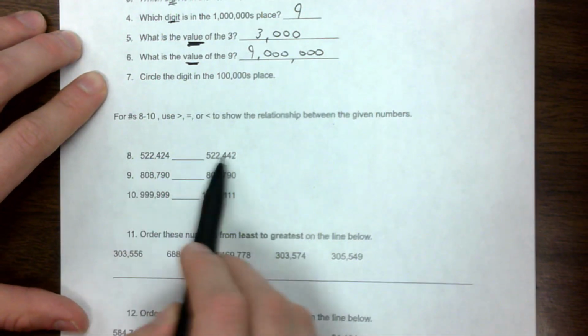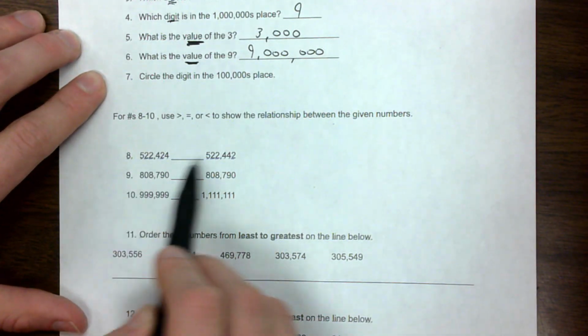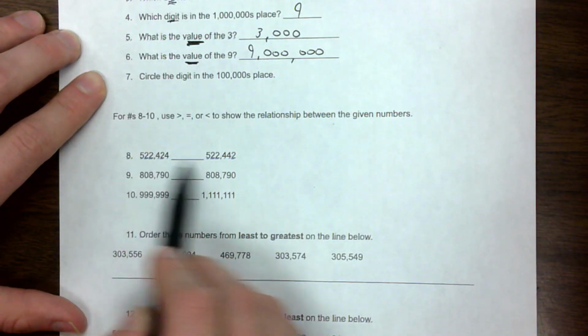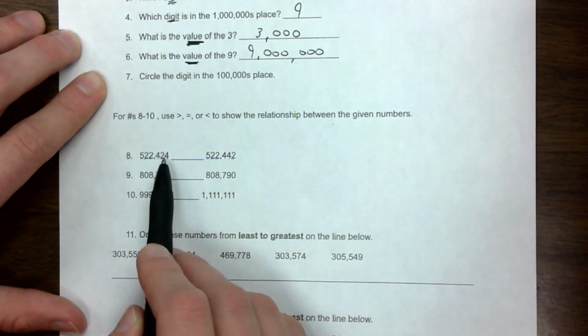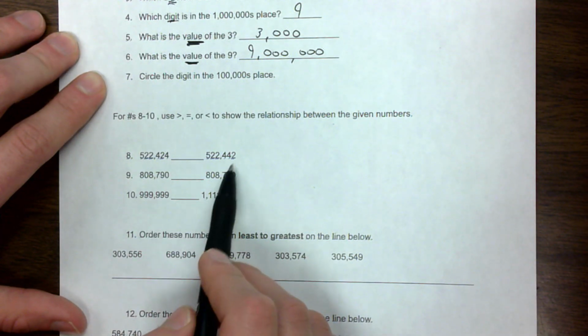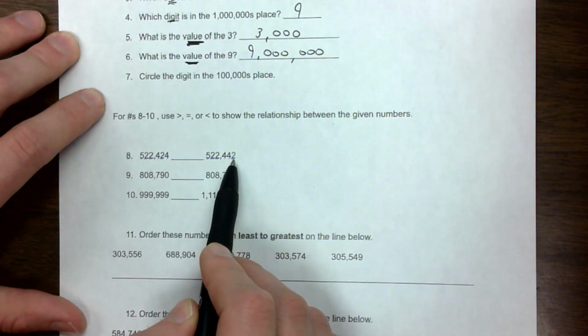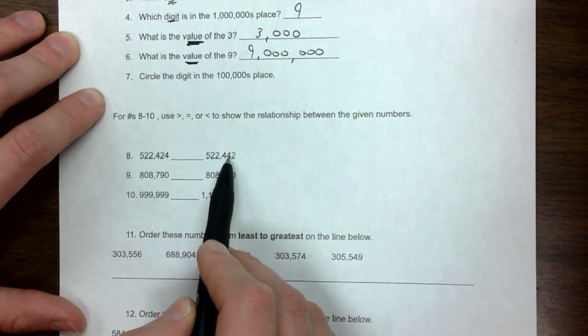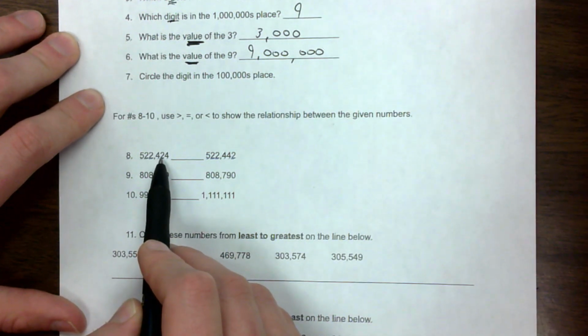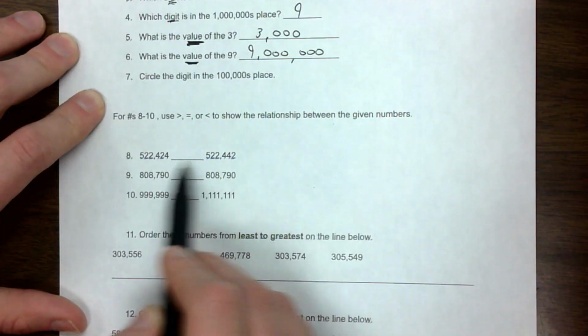Now we move on to 8 through 10, which is more of what we've done this week. We compare the numbers by looking first at the greatest place value, because they could accidentally look at the ones place and say, hey, this has more, we have 4 and this one just has 2. But that doesn't really matter, because this actually has 40 where this has 20. So make sure that we are starting from the left.